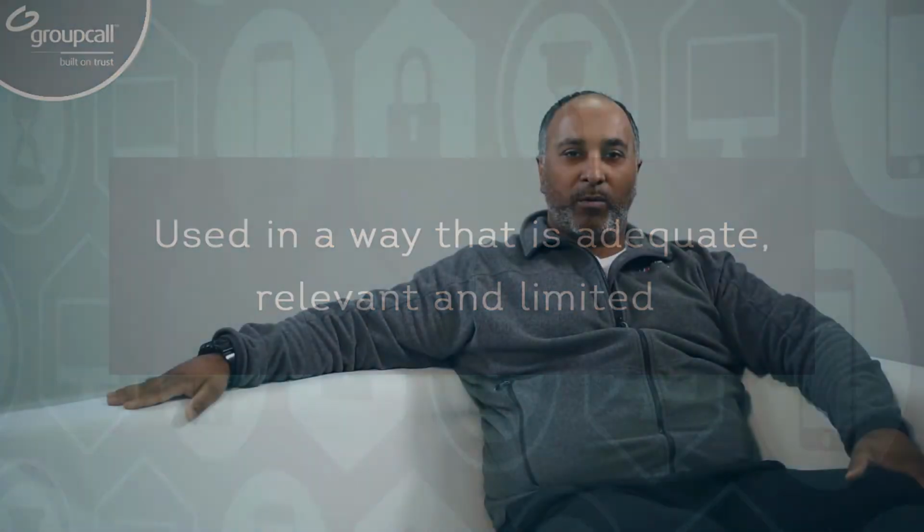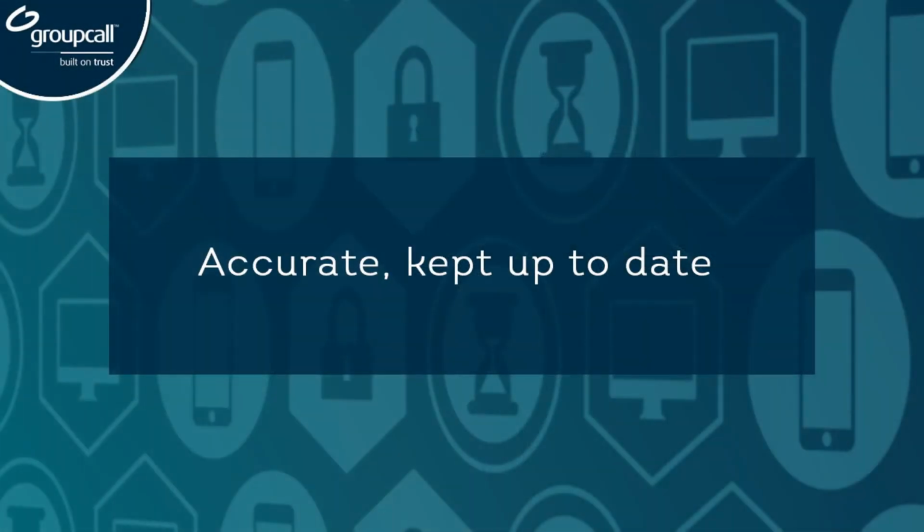Use in a way that's adequate, relevant, and limited. What are your data processors actually collecting? Are you aware of the data that they're collecting? For example, is your catering system pulling out the correct information? Are they pulling out just the child's name, their allergies, their dietary requirements? If that is the case, then that's perfectly fine. But if they're pulling out other information, why are they pulling that information out?